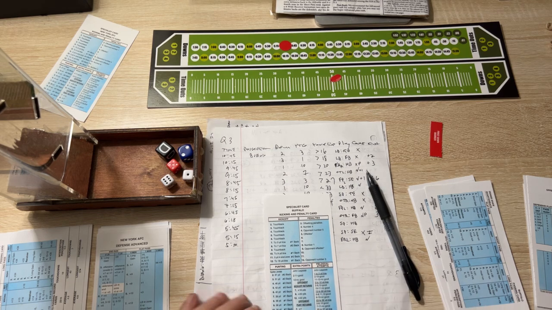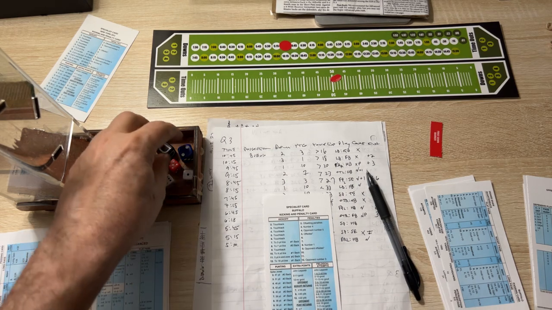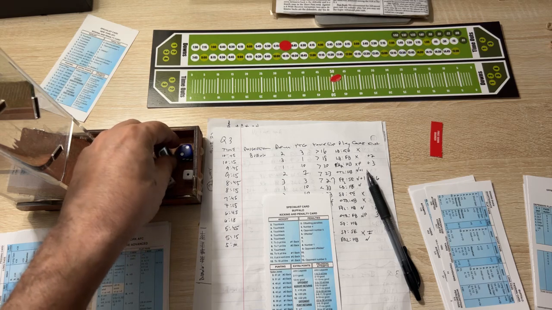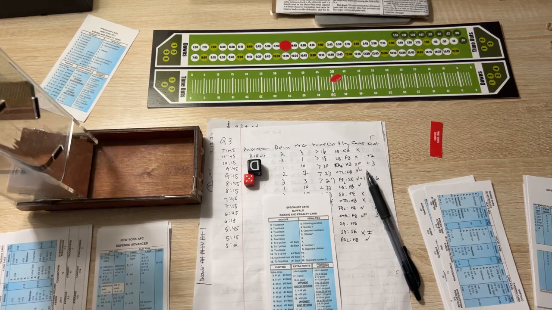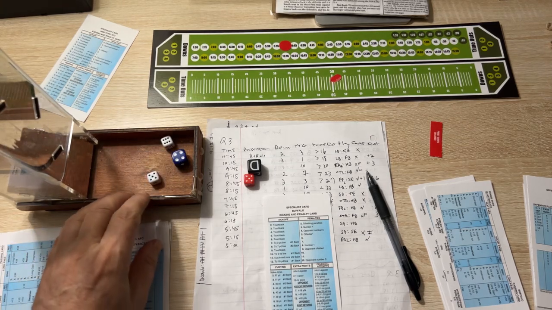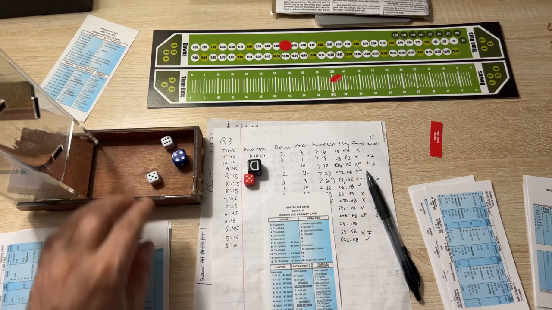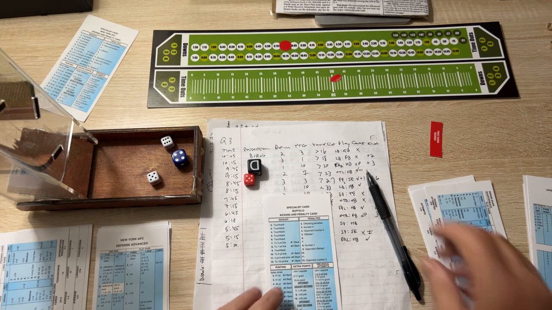Spike Jones. It's a different Spike Jones, I assume. Punting from the Jets 49. Oh, that's Spike Lee, I'm sorry. That's an 11. It's a 32 to the number 1.